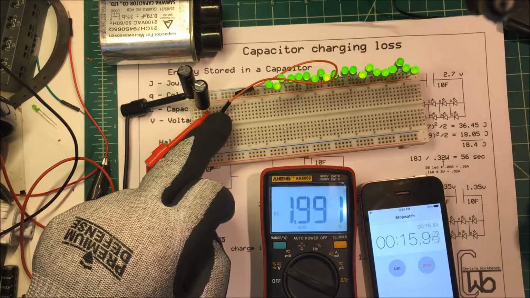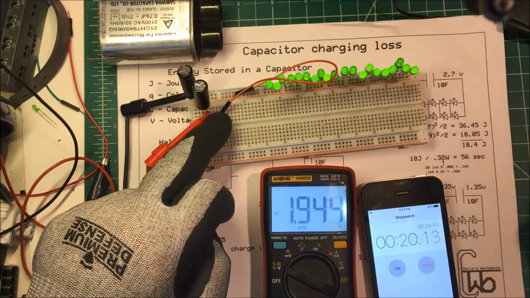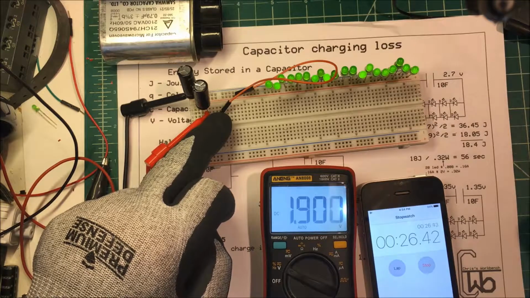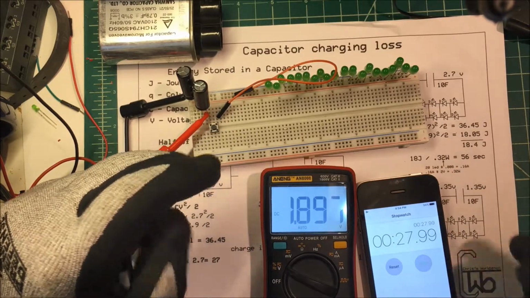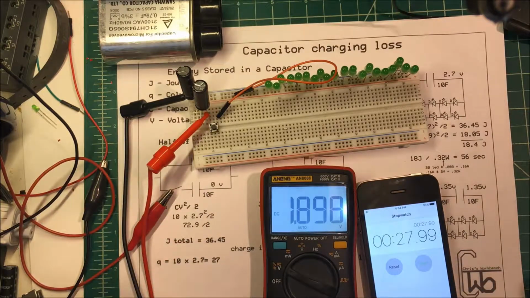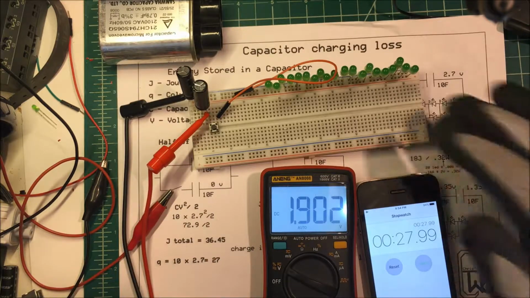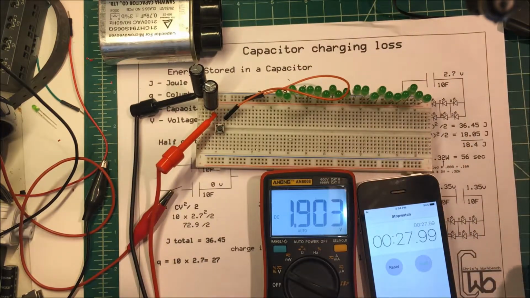14 seconds at 2 volts. 1.95. 1.90, 26 seconds. Well, about half the time. So I think the math worked out. Anyway, that's what happens when you charge a capacitor.